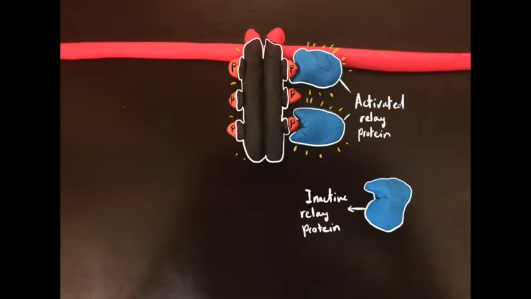The fully activated receptor attracts inactive relay proteins, which become activated once they are attached to either one of the phosphate tyrosine. Depending on where and how many proteins are attached, the activated relay proteins trigger different responses from the cell. In this case, if either one of the proteins is a PLC, it will trigger the release of calcium ions as a cellular response.